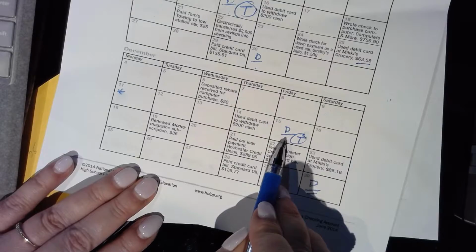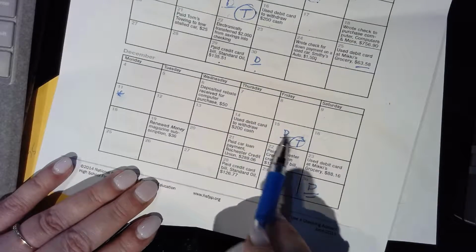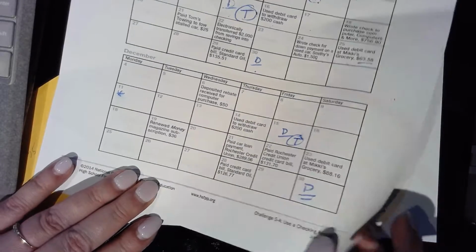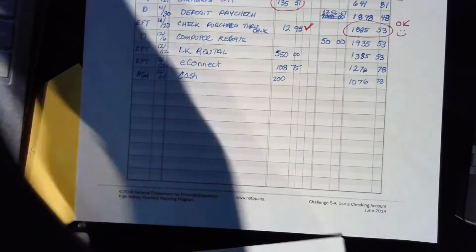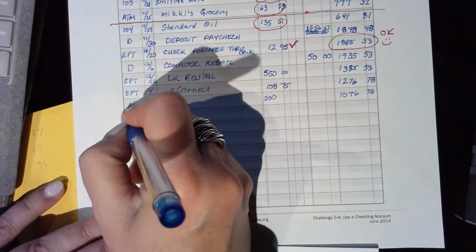On the 15th, I have to remember that my paycheck gets deposited and I transfer money to my savings account. So on the 15th, it's an automatic deposit.